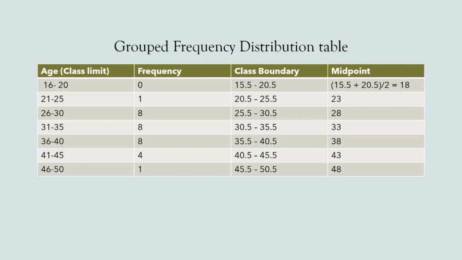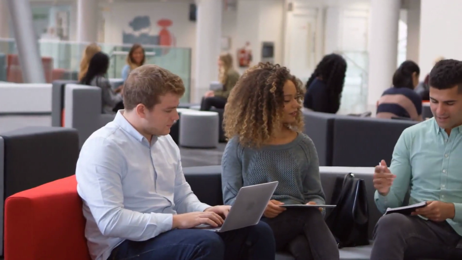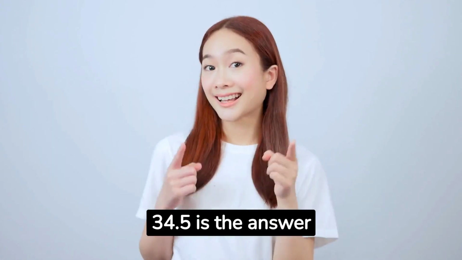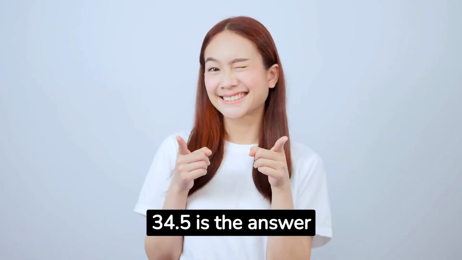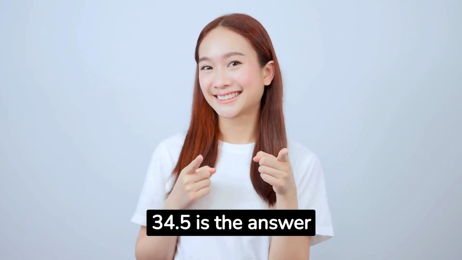Let us test what we've learned thus far. Using the information on the screen, calculate the mean. Please pause the video and give yourself a few minutes to complete the exercise. When you're finished, resume the video. If you got 34.5, well done. If not, please try the exercise again, ensuring that you didn't make any mistakes.